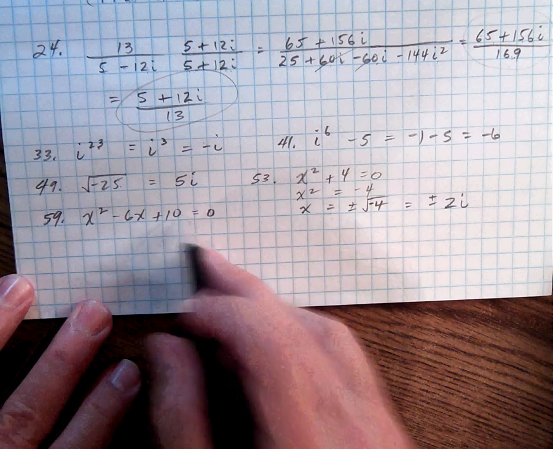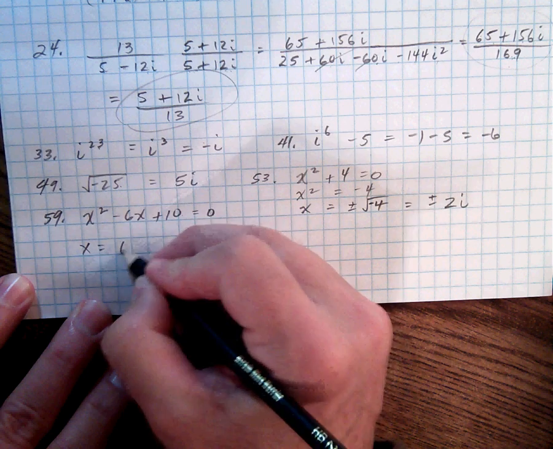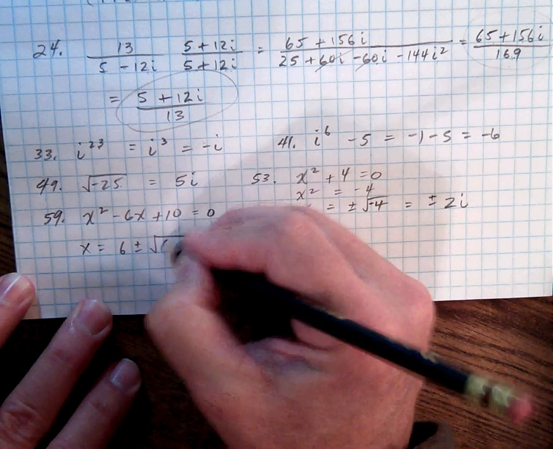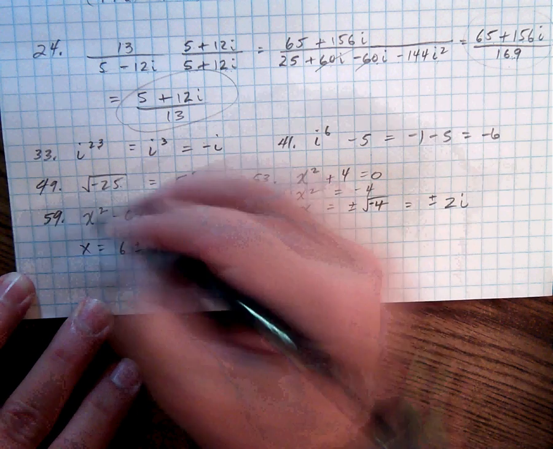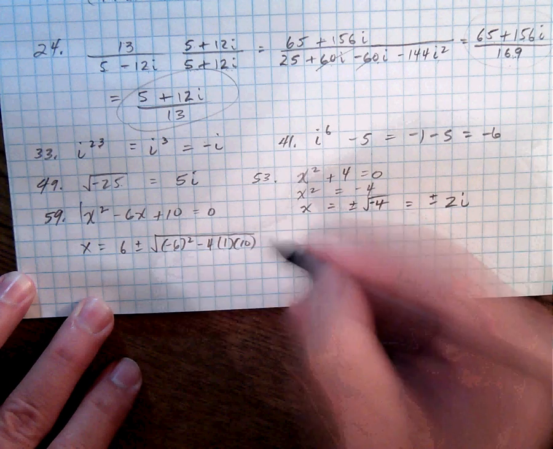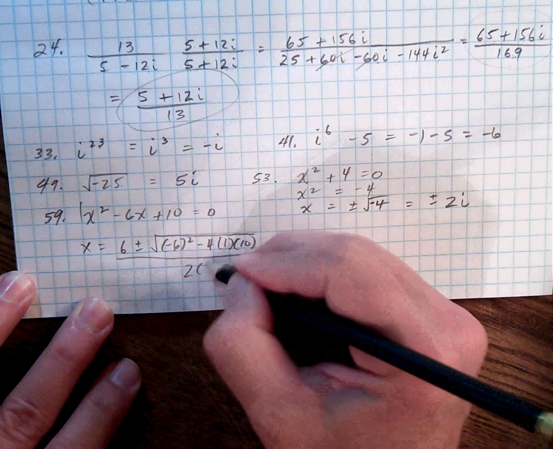And the quadratic formula would be, well, x equals negative b, which would be 6, plus or minus the square root of b squared, which would be negative 6 squared, minus 4 times a, which is 1, times c, which is 10, all divided by 2a, which is 2 times 1.